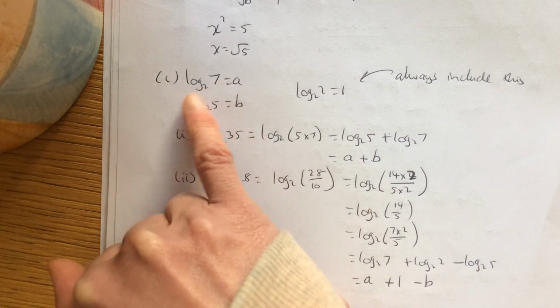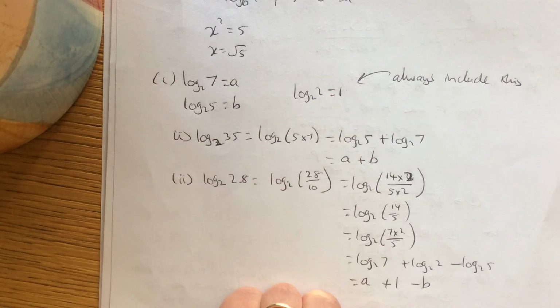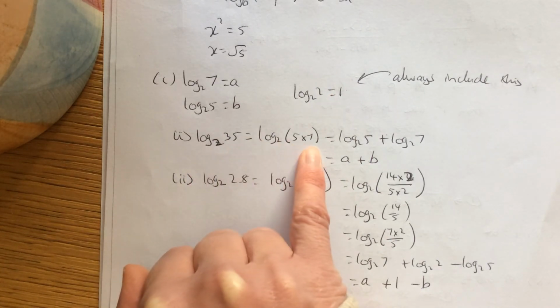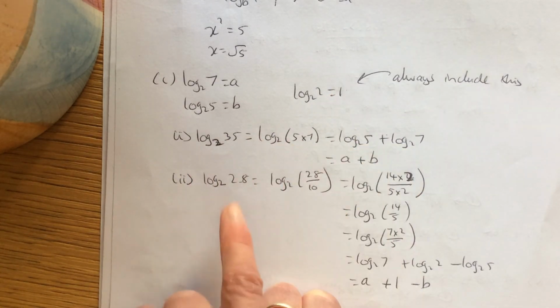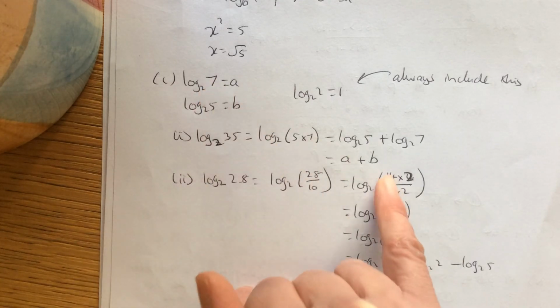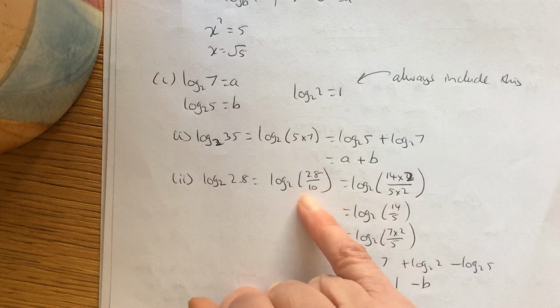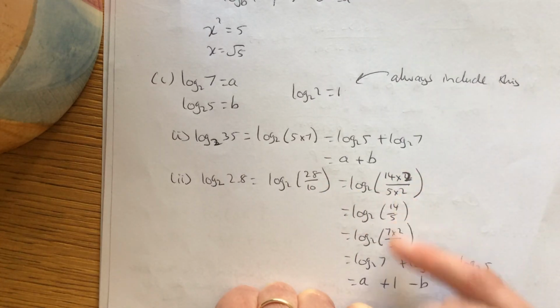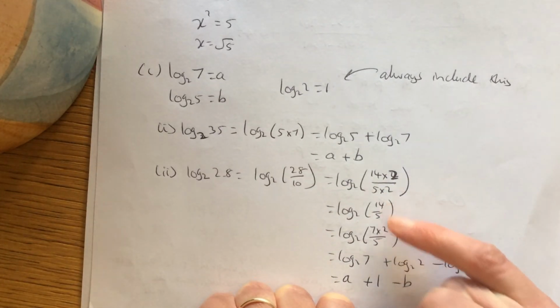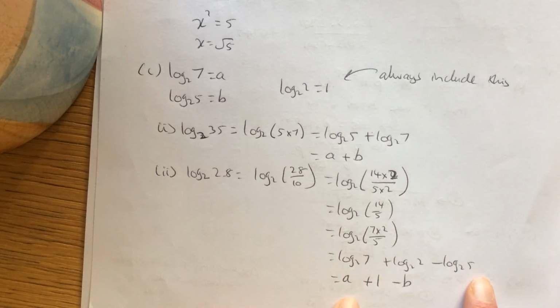Part C, working these out. So you write down what they give you. Log 2 7 is A, log 2 5 is B, and don't forget log 2 2 is 1. So log 2 35 is 5 times 7, so just separate and add them. 2.8 is 28 over 10. 28 is 14 times 2. 10 is 5 times 2. Oh, they cancel off to give you 14 over 5. Makes it even easier. 14 is 7 2s over 5. So it's log 2 7, log 2 2, minus log 2 5, and just put 3 numbers in.